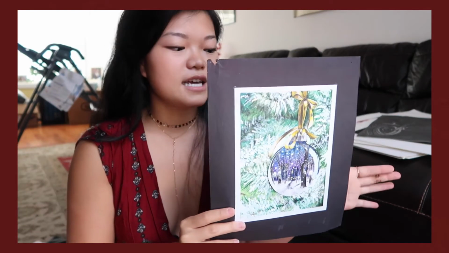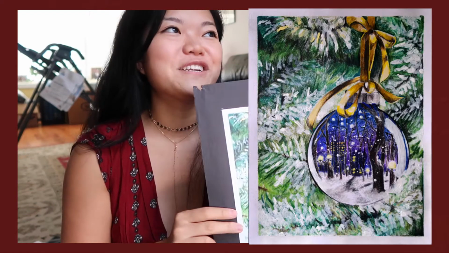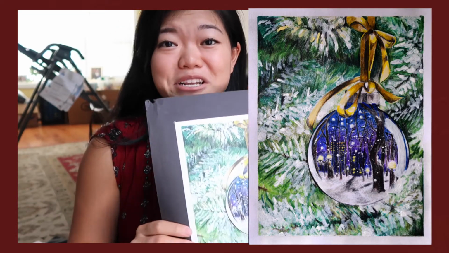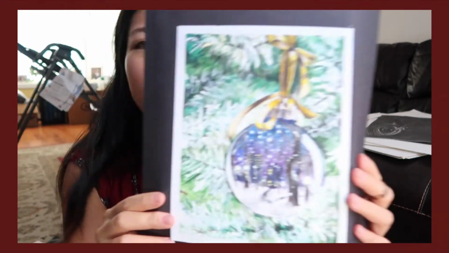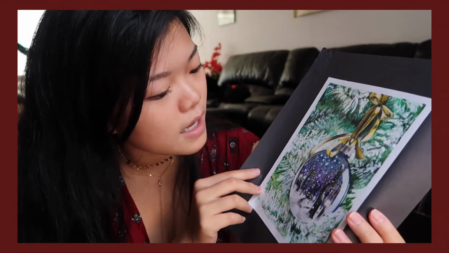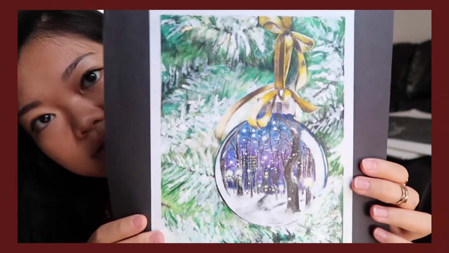And then this was also for another competition that I did. This one actually did win, so I am kind of glad. Although it didn't win the gallery collection one because that one has money. But anyways, winning is winning. So this one I did for a greeting card. It's a Christmas winter theme, just like an ornament. I did it in color pencil and some acrylic here to draw the snow.